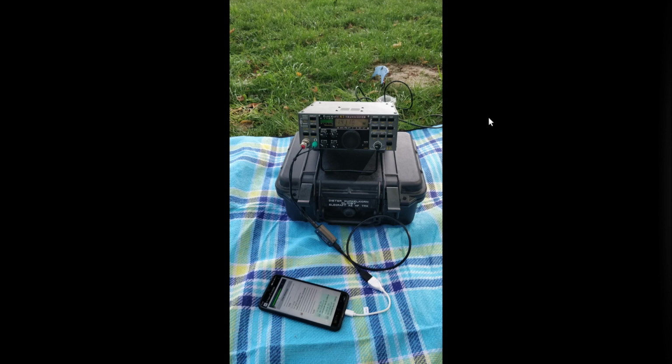There are versions for Android and there's also a Windows version, and the Android version is available via the Google Play Store. The picture here shows a typical configuration. You have your smartphone running the HFpager app and you have your shortwave transceiver. In between you have an interface.